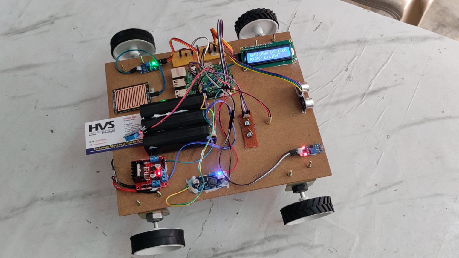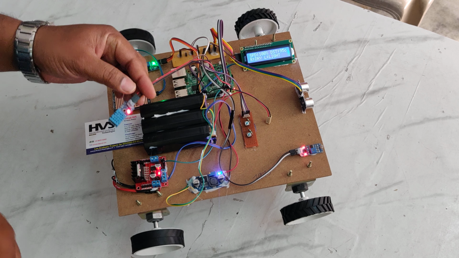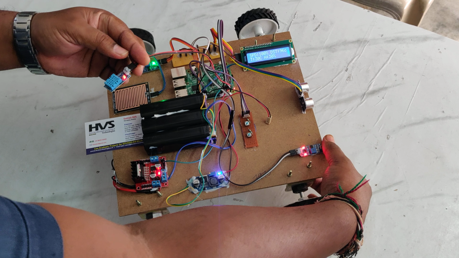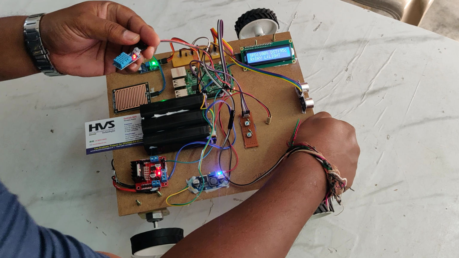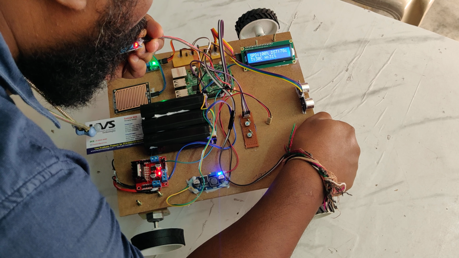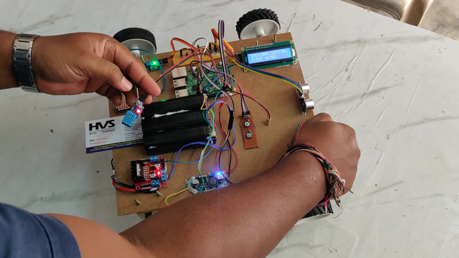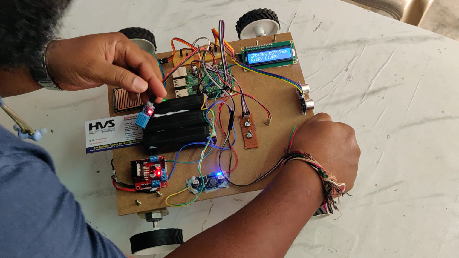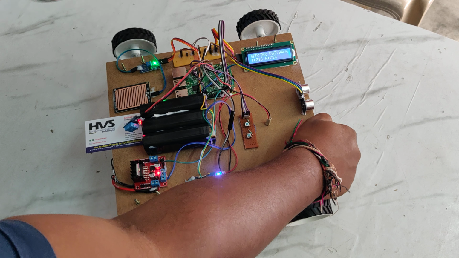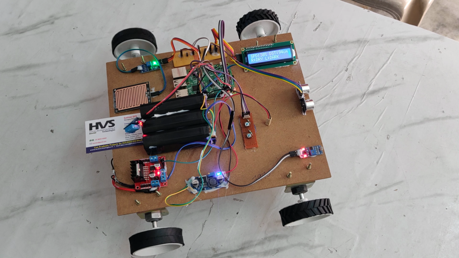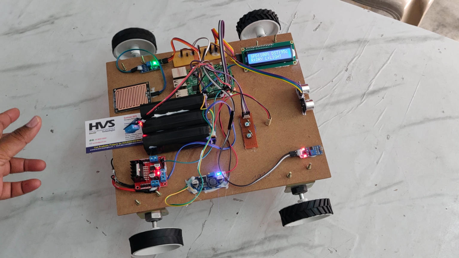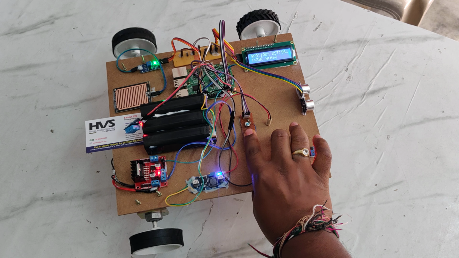And next is the darkness. I'm manually increasing the humidity here. Right, you can see the lighting is dark and the humidity is more than 70%, and automatically the speed was controlled here. And manually we can decrease the speed also.